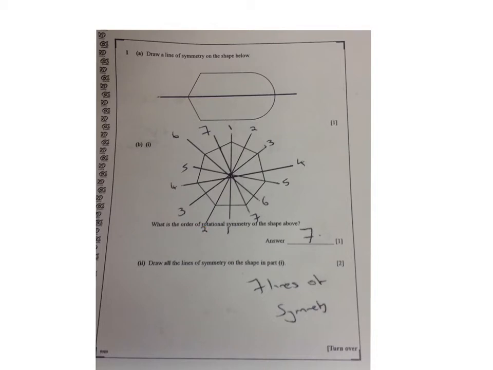Okay, all the lines of symmetry, so I've thrown the 7 in, that 1 goes to there, you can see the 2 goes there, and the key thing to note is that it starts from an end point and it goes through the middle underneath. So from the middle to the end, from the point to the middle, from the middle to the point, and so on. So that's got 7 lines of symmetry in that shape.